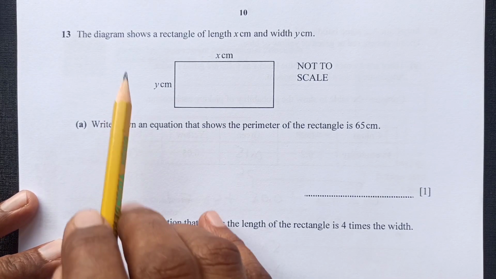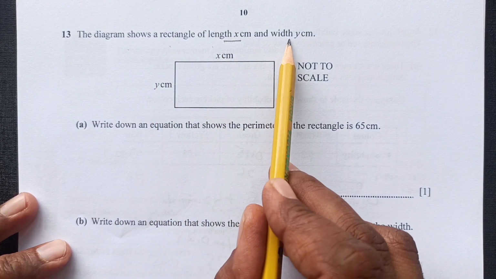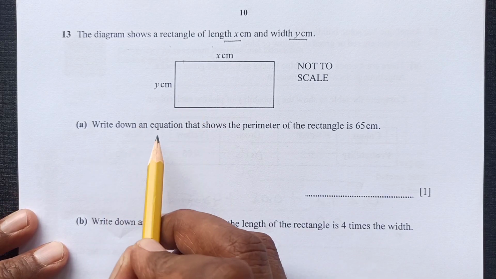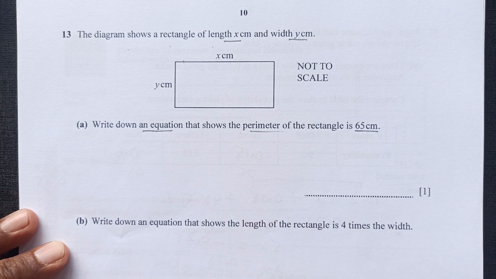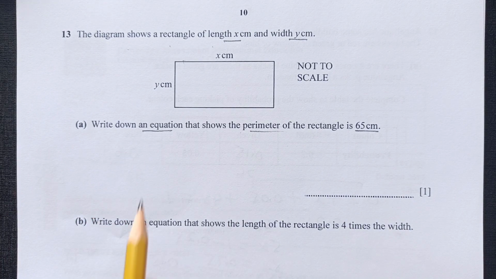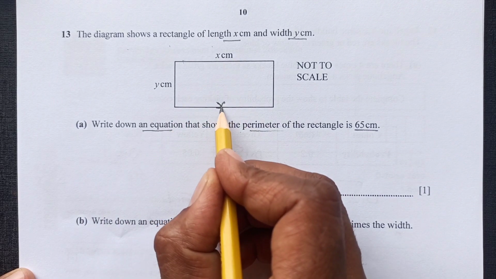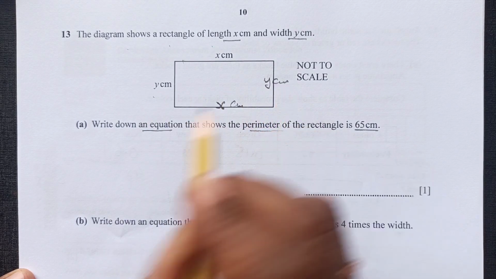Question 13. The diagram shows a rectangle of length x centimeters and width y centimeters. So this is the length and this is the width. Write an equation that shows that the perimeter of the rectangle is 65. Now we know that the perimeter of a rectangle is the sum of all the sides. So we have x here, so this side will be x because that is parallel to this. This is y, so this will be y.